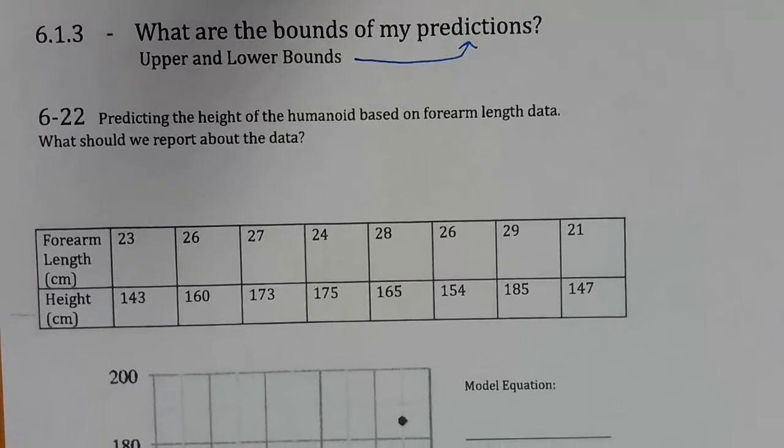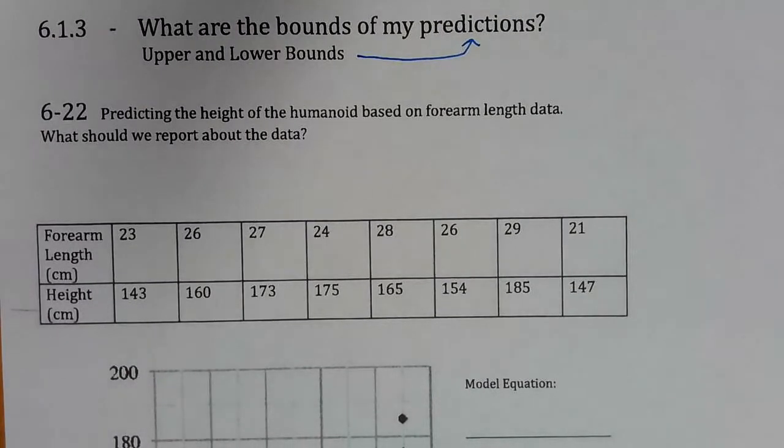Let's pretend we are in an archaeological dig. We're digging up some ground and we find what appears to be a forearm bone. It's kind of human-like, so we'll say it's not human, but it's a humanoid-looking bone. Now we have no other bones, and we want to think about how tall the humanoid was that had this forearm bone.